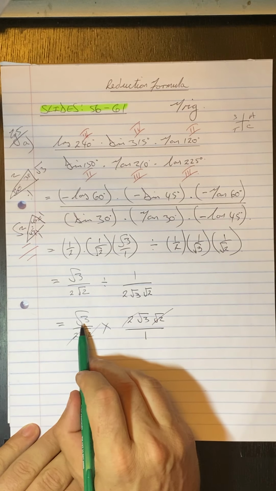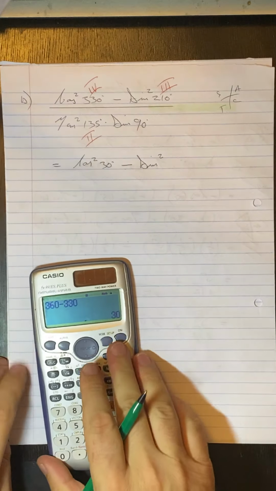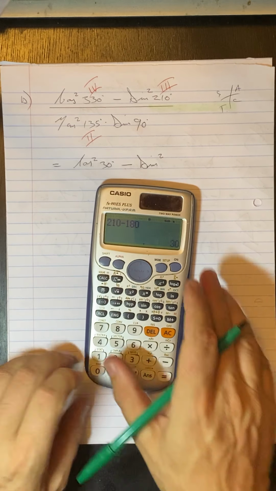Cos in the fourth is positive, so that's just cos squared. How do we reduce that angle? If it's in the fourth quadrant, we say 360 minus that angle, and we get 30. Minus. Now, sine in the third is negative, but because it's squared, a negative times a negative is a positive. So don't get confused with this negative, because that negative I just brought down. If this wasn't squared, I would have to put a bracket there and say negative sine, okay? But because it's squared, I don't have to do that negative. It's just a positive, and we are left with sine squared. To reduce that, I say 210 minus 180, and we get 30.